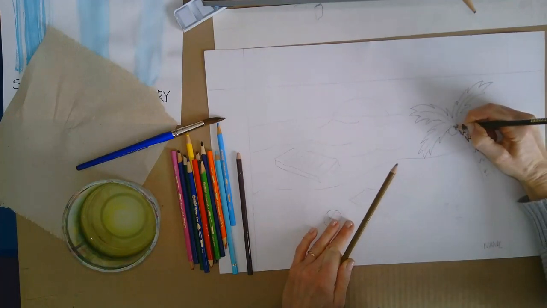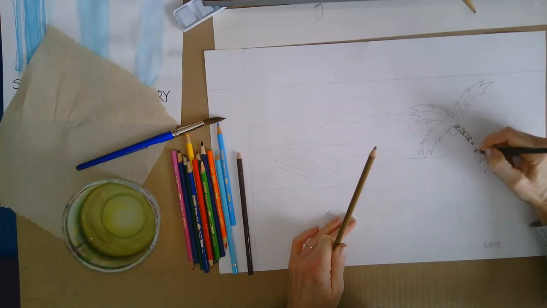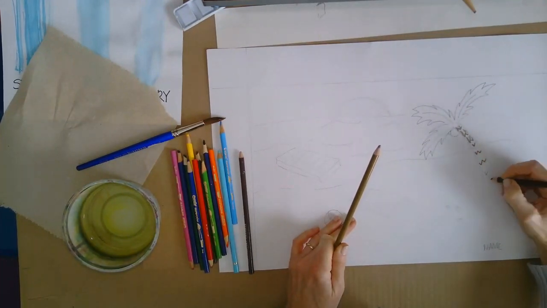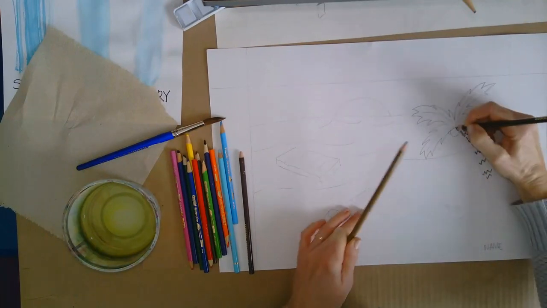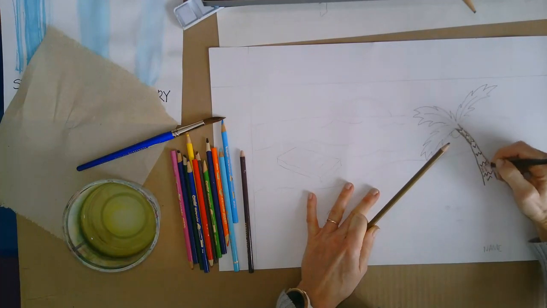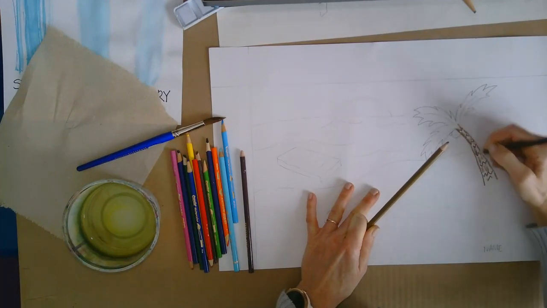So right now I'm taking a dark brown and I have a lighter brown in my hand, and I'm going to be coloring on my palm tree over here. Maybe I could even outline it. I could add in a couple more textures into it if I wanted to using my dark brown color.